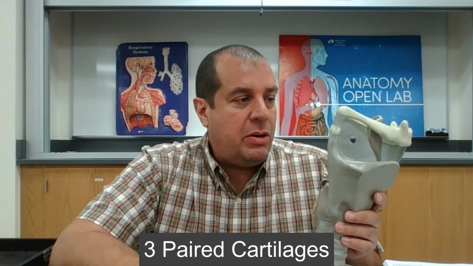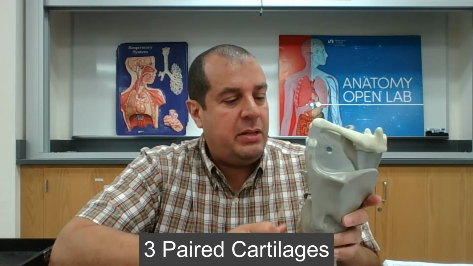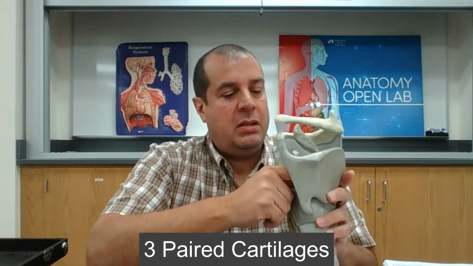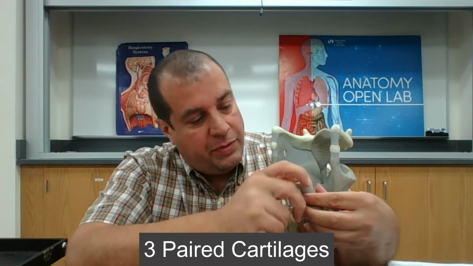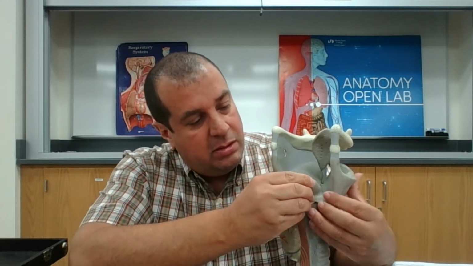Then we have 3 paired cartilages. Our paired cartilages will be... this little piece is kind of broken off here, but it sits on here like that. So these little tips right here, you can see the little line that goes across.